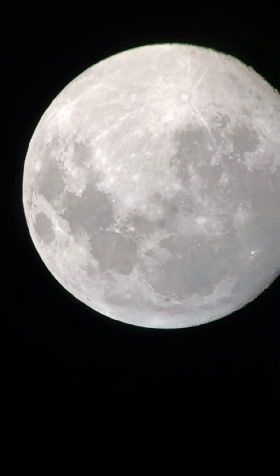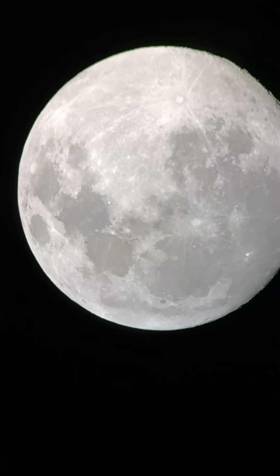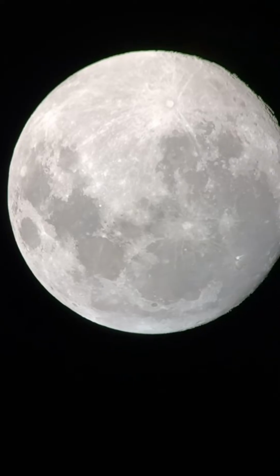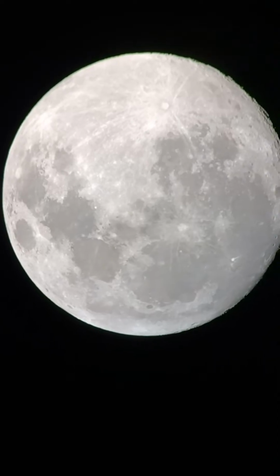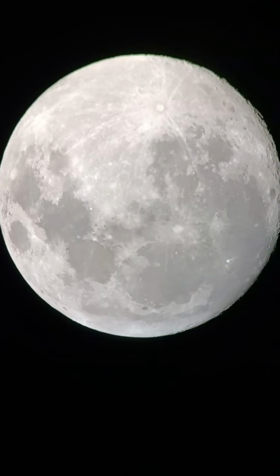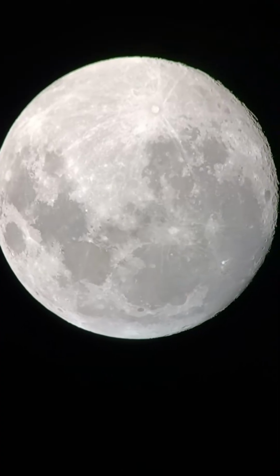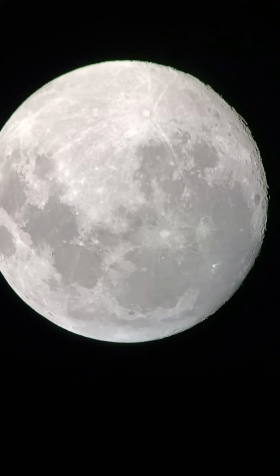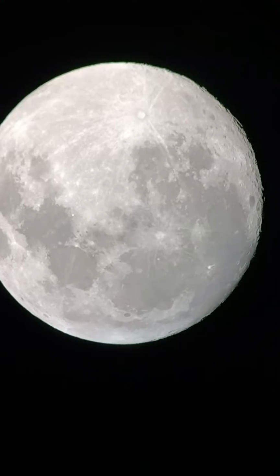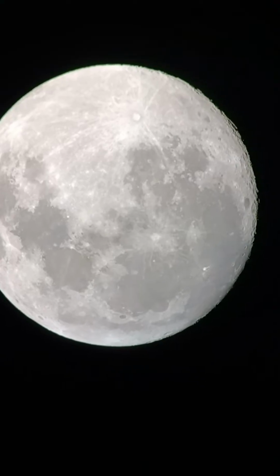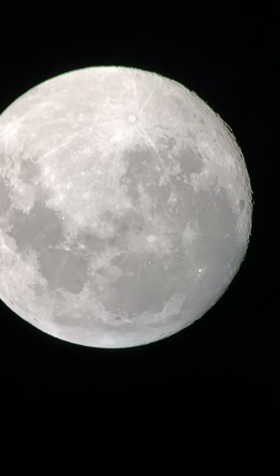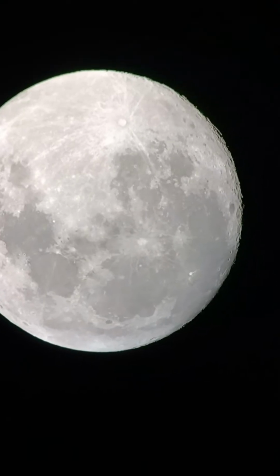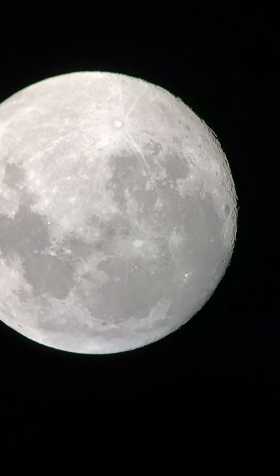Mons Huygens. Yes, probably not saying that correctly. The lowest area on the moon is a small crater at the bottom of Antonides crater, located within the South Pole-Aitken SPA basin on the lunar far side, so we can't actually see it.